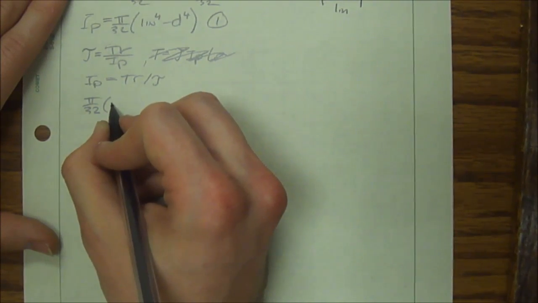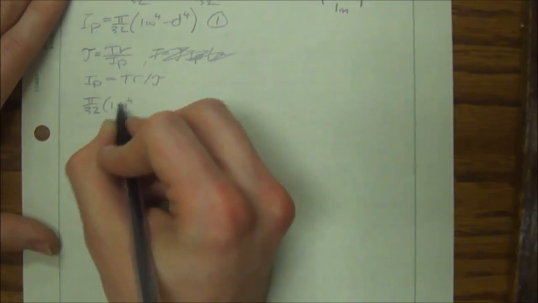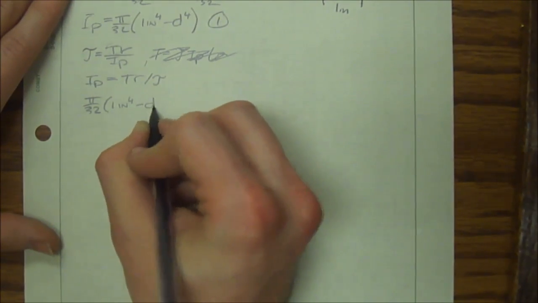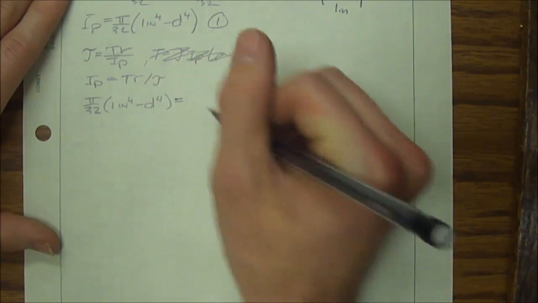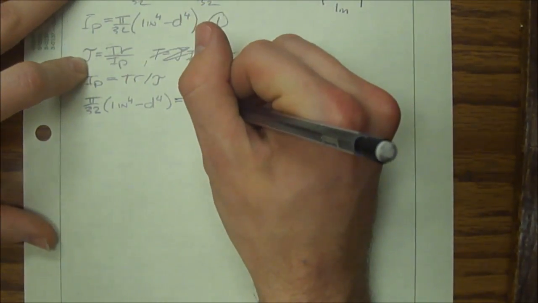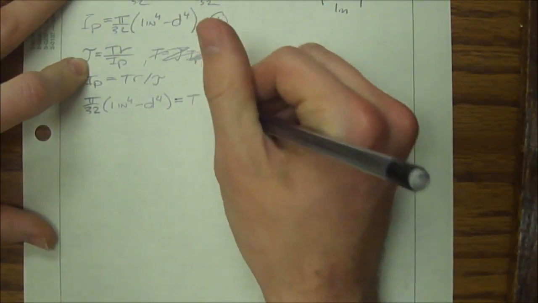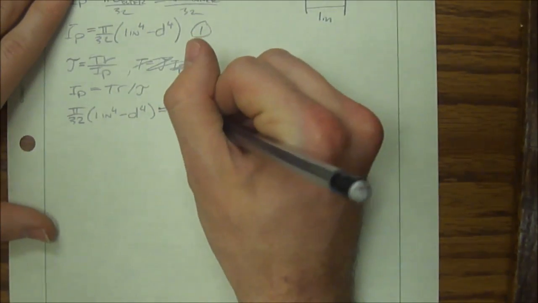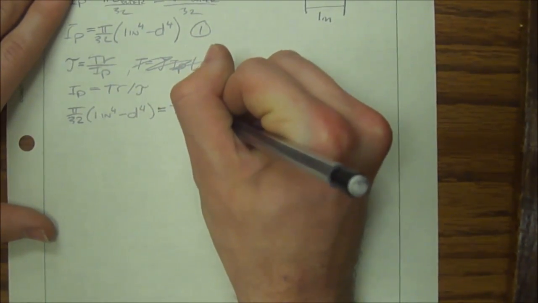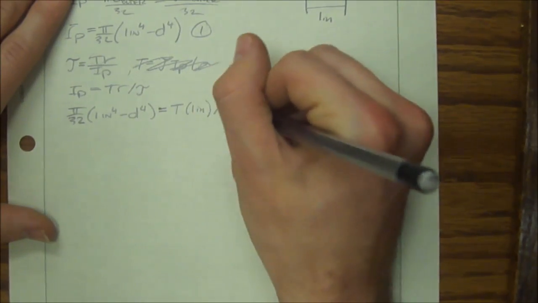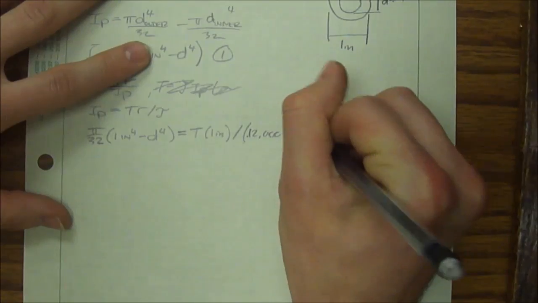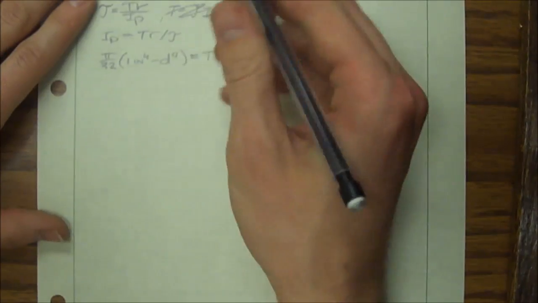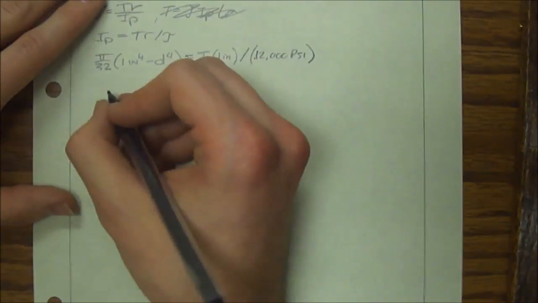Pi over 32 times 1 inch to the 4th, I'm keeping this for units' sake, and d to the 4th equals whatever our torque happens to be. We have 4 of them. We have our radius, that's going to be constant, 1 inch. And we have our allowable shear stress. This is back from the beginning. We had 12,000 psi. Let me solve this for d, and then I'll just plug in the 4 different torques.